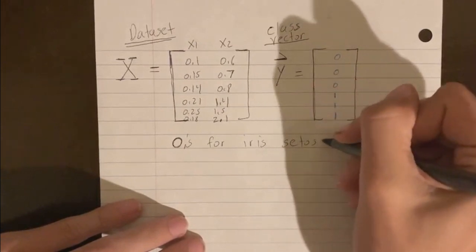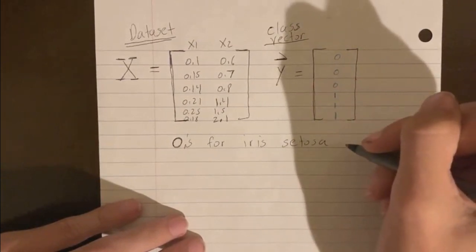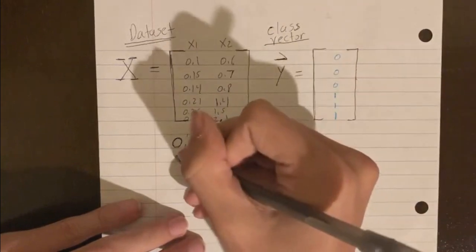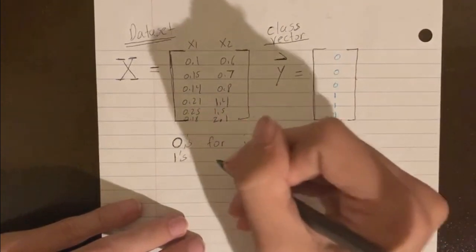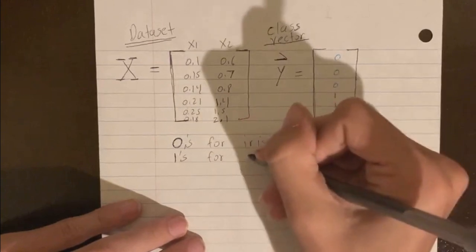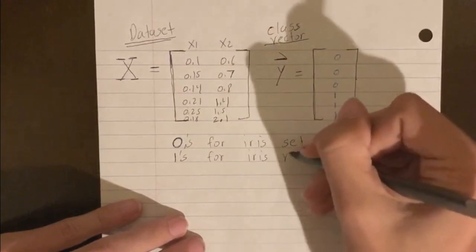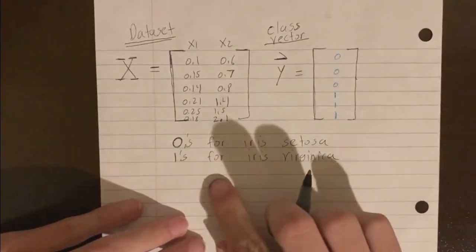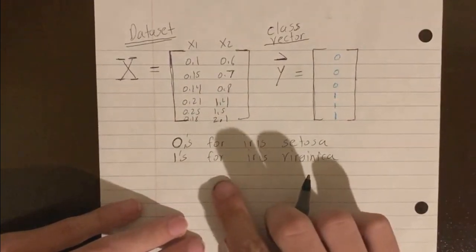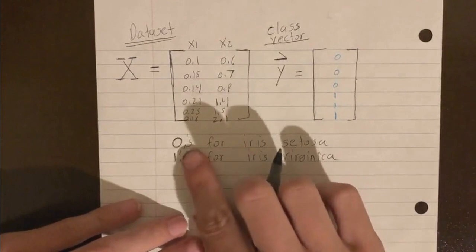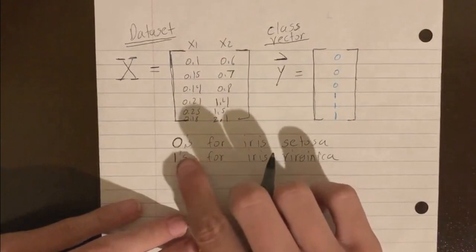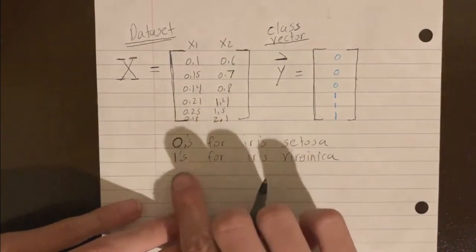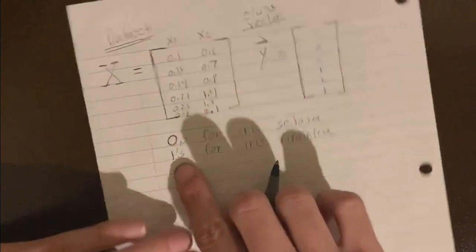That is, if a point in the plot of the data set is a 0, then it's an Iris setosa flower, and we're going to use 1s for Iris virginica flowers. So I'm going to plot the data set, and each point that is an Iris setosa flower is going to be plotted with a 0, and each point that is an Iris virginica flower is going to be plotted with a 1.